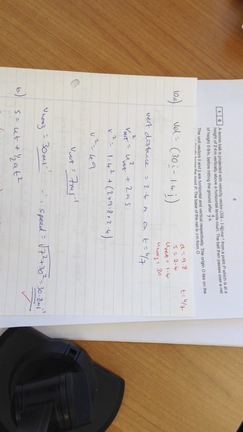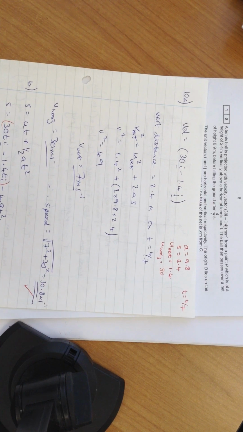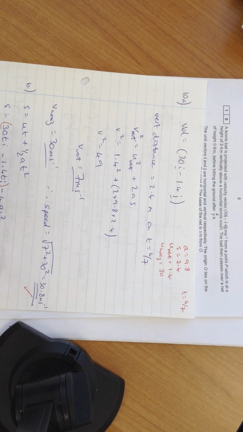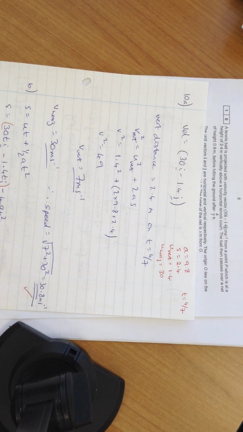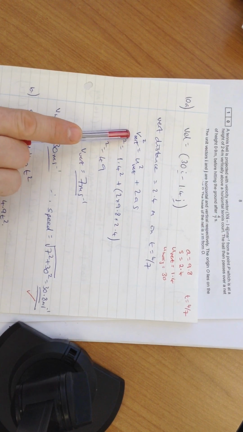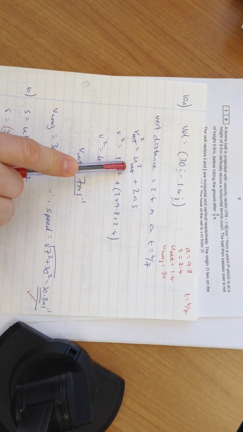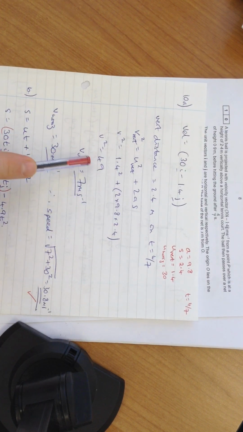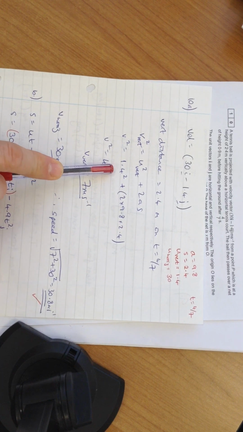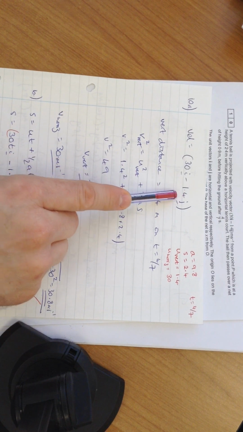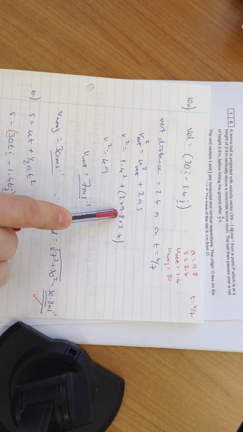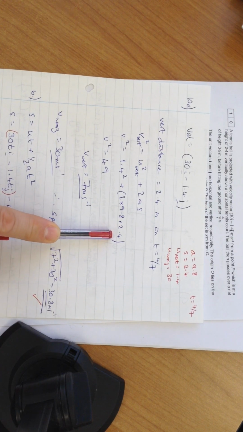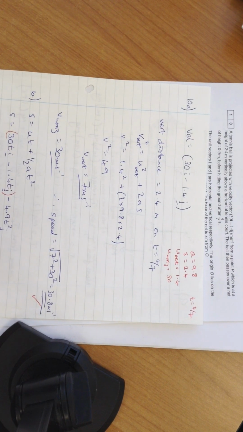So I'm thinking, right, what suvat am I going to use here? Well, I'm going to use V squared equals U squared plus 2AS in the vertical direction. And then I'm going to square add root the two components to get the magnitude of velocity, which is, of course, the speed, right? So V squared in the vertical is U squared in the vertical plus 2AS. I know that the initial component in the vertical velocity was 1.4. They told me gravity is 9.8 and the distance it travelled was 2.4 meters. Chuck all that on a calculator.